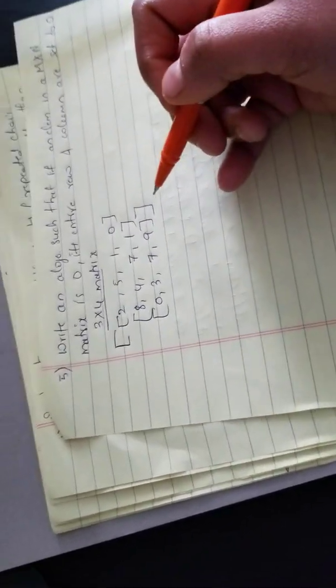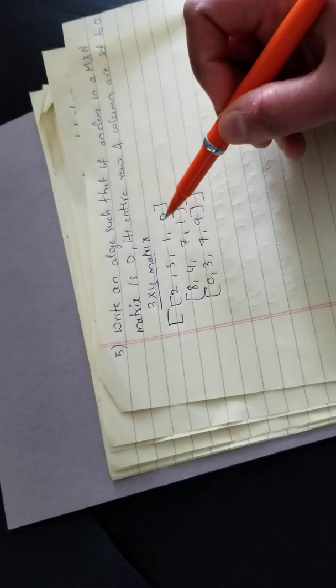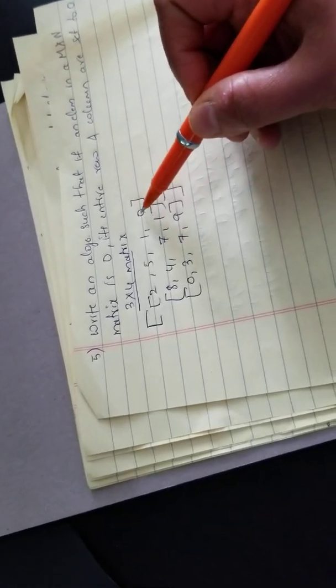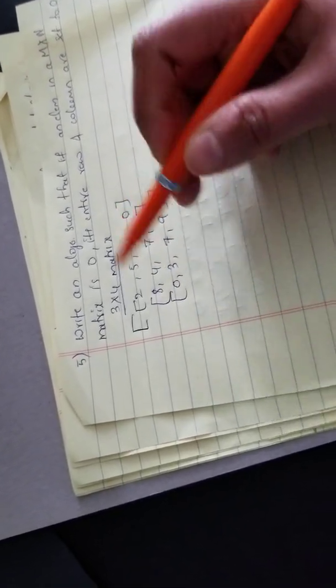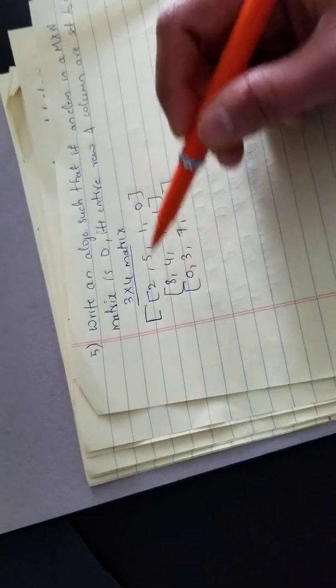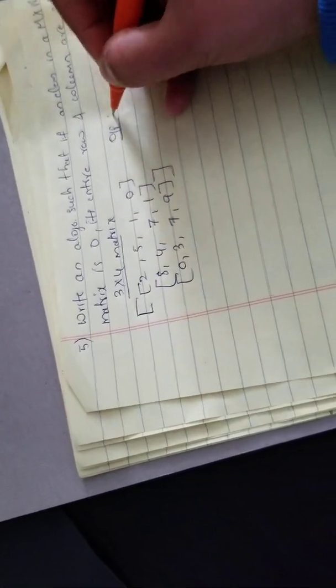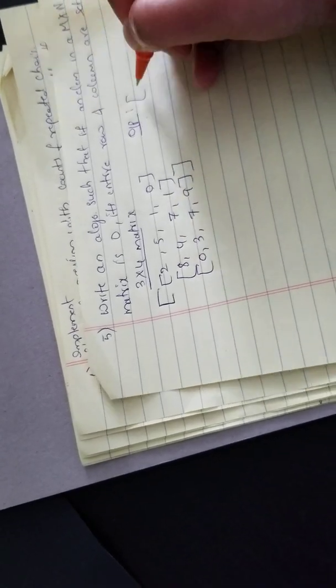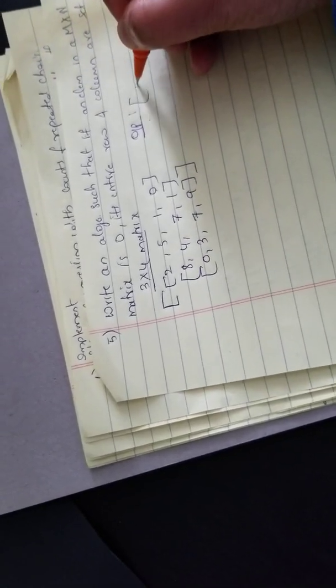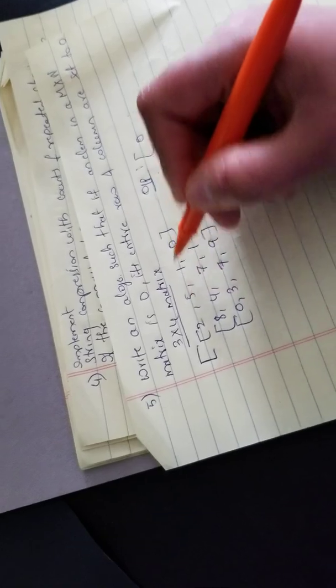So this is my matrix. If we find 0 in that row or in that column, the entire row and column will be set to 0. So what will be the output of this? It will be like 0, because this is 0, right? So this entire thing will become 0 0 0 0 0.